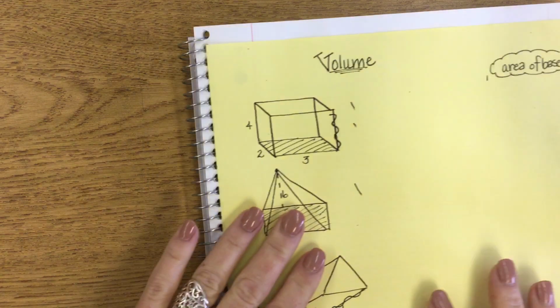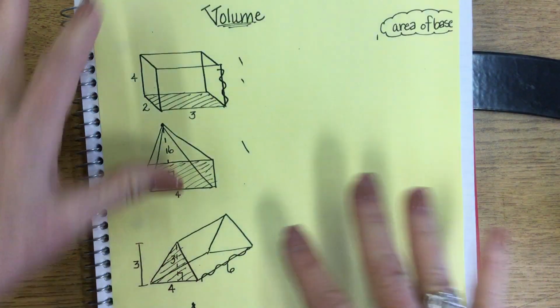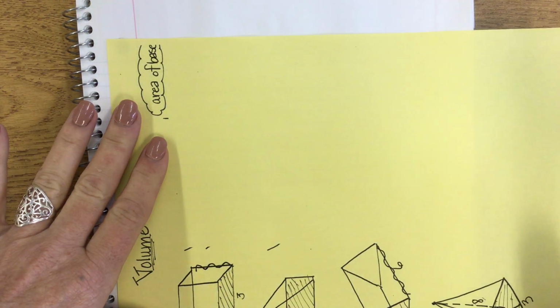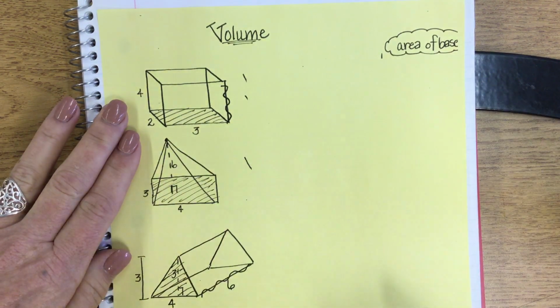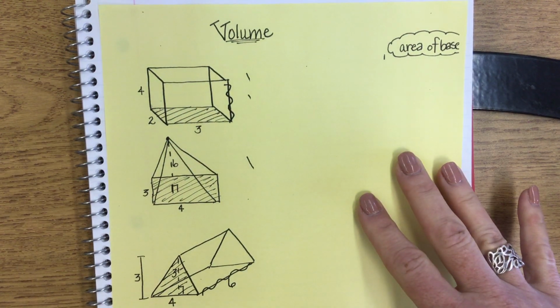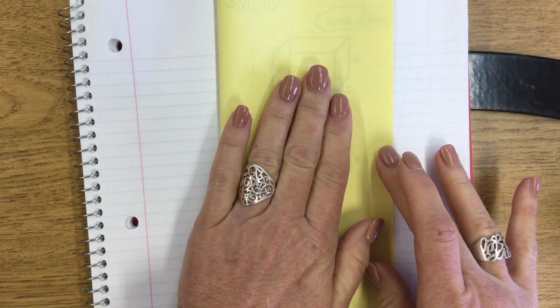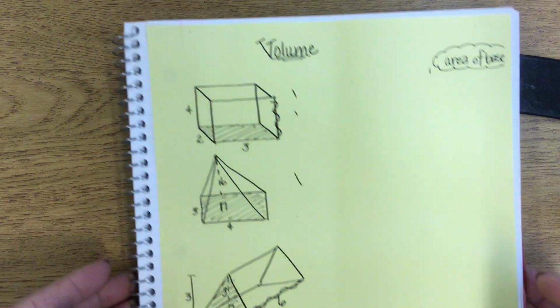So what I want to do is we are actually going to put this in our journals. Some of you probably have smaller journals, so what you may need to do is fold that down and fold it up, and then you can open it as you need it. You can do it this way as well. Okay? Actually, we can do it this way too, if you want. But I am just going to glue this just like this, okay?